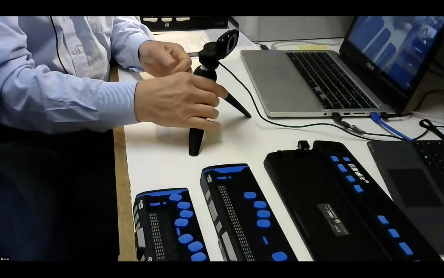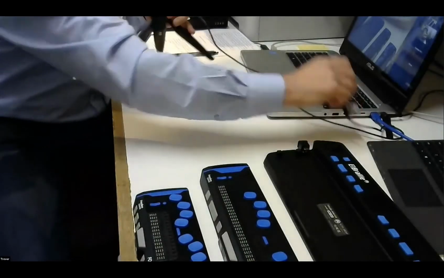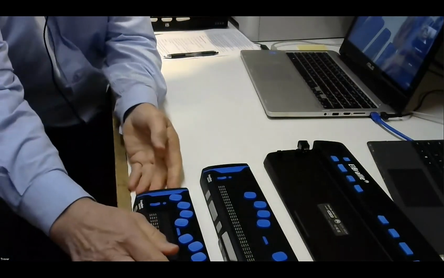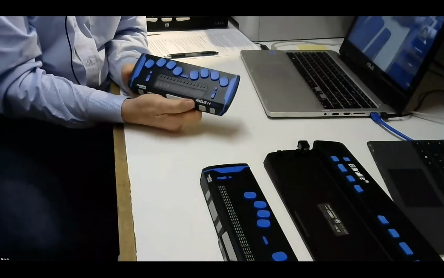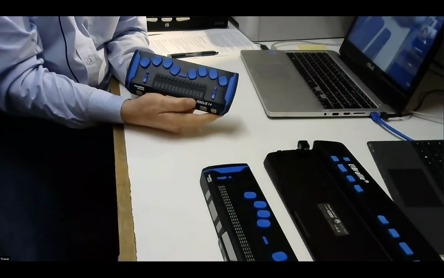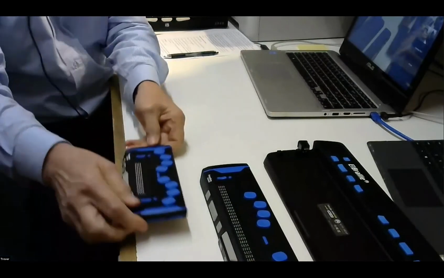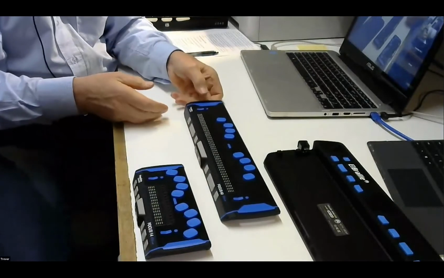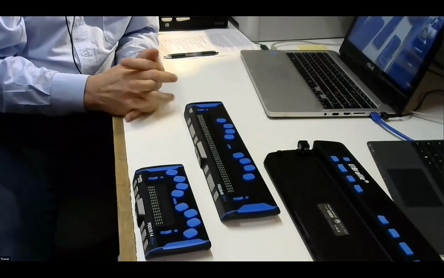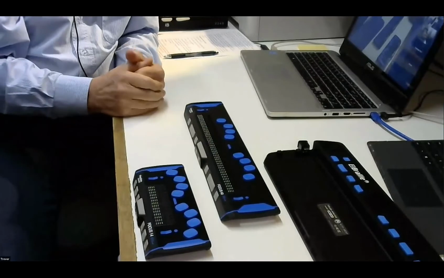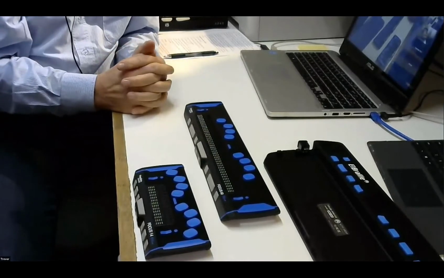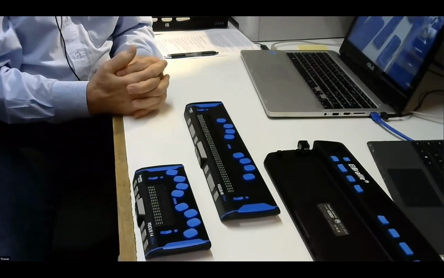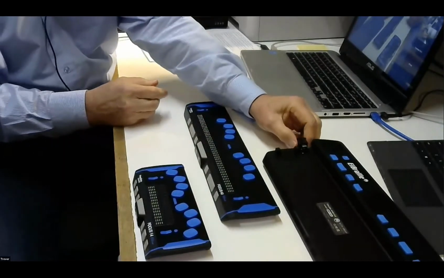So here's a couple of our Focus Braille displays. This is a Focus 14, what they're calling the Focus 14 5th generation, and it's a 14 cell and a 40 cell. These have been around a little while and they're very popular. Both of these have Bluetooth, so they'll Bluetooth to an iPhone or an iPad, and that's a very useful tool. This one people may not have come across.